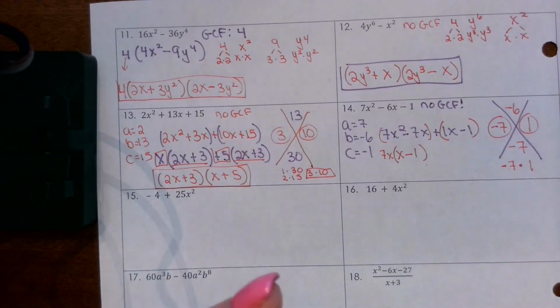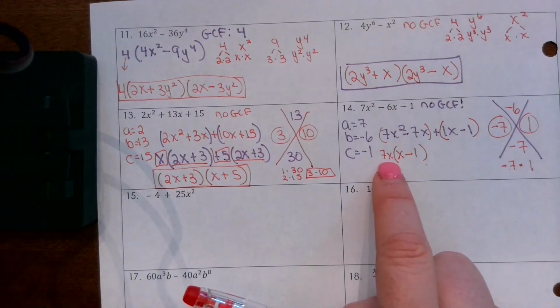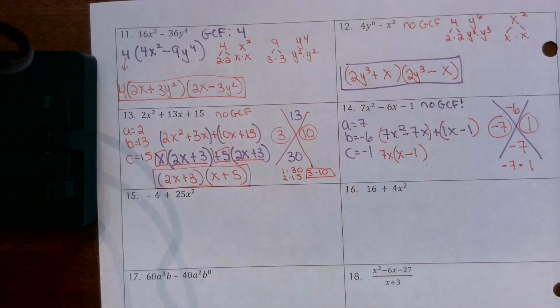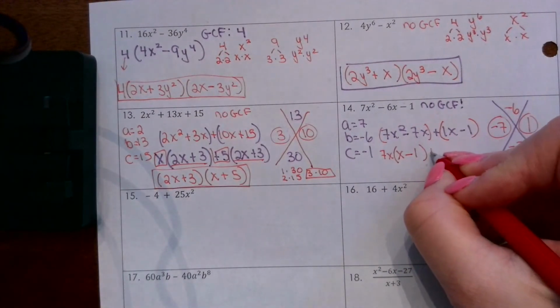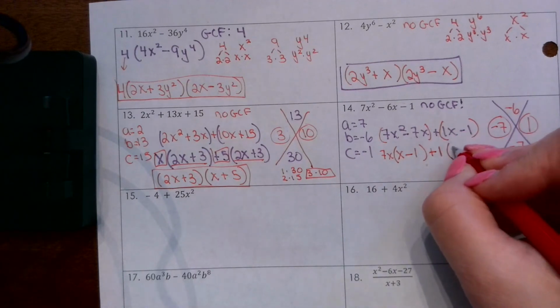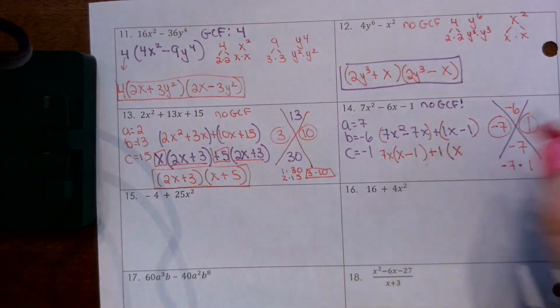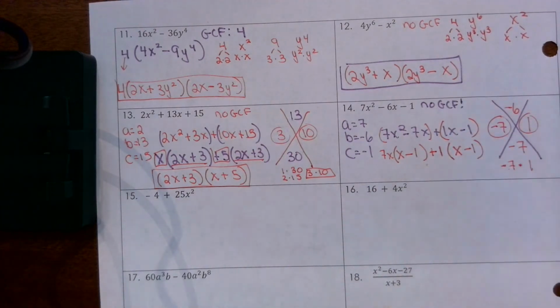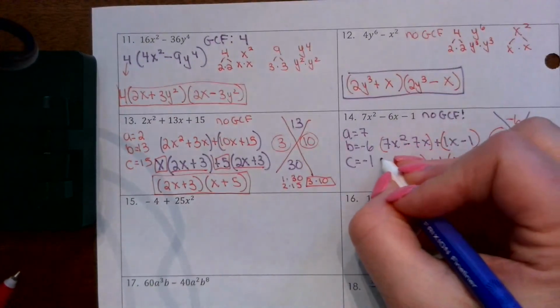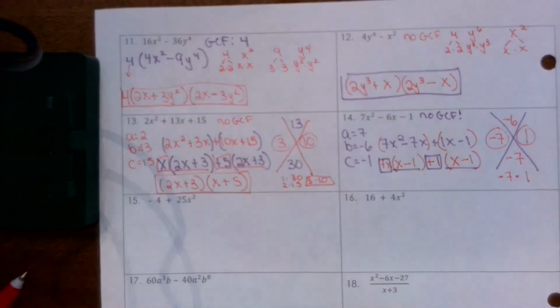This one is a little trickier because we normally don't factor out a 1, right? But I need another piece with this binomial. I need a binomial times a binomial for this really to work. So I am going to factor out a 1. 1 divided by 1 is just 1, and I'm left with 1x. And I'm not going to write the 1 this time. -1 divided by 1 is -1. And by doing this, I've given myself the two pieces that can be factored.